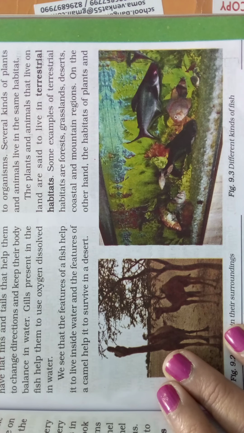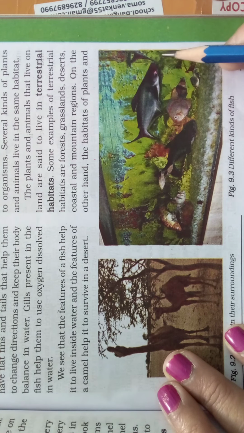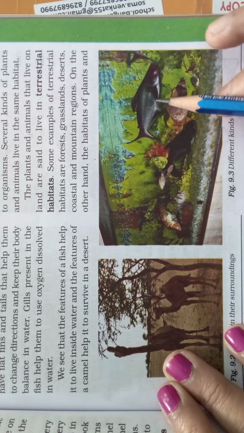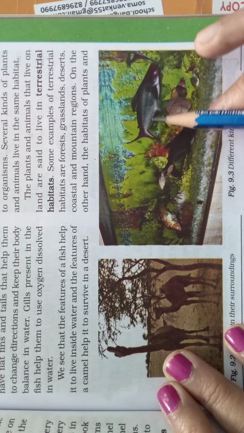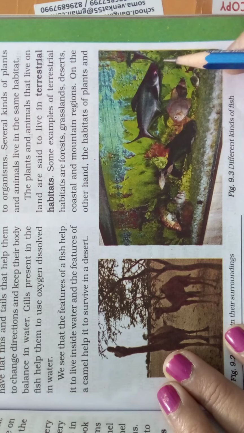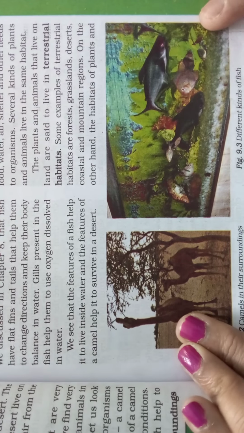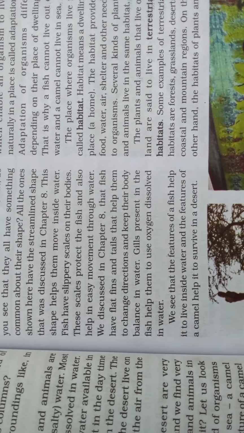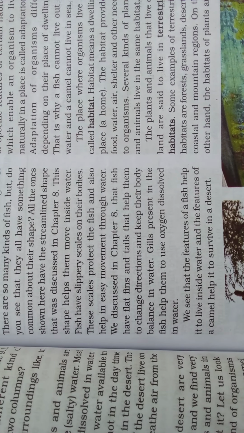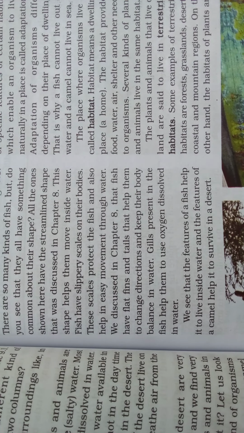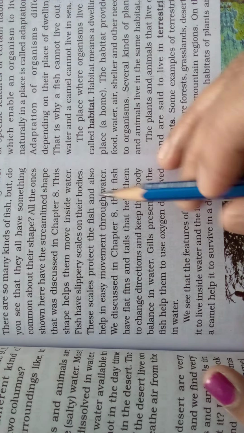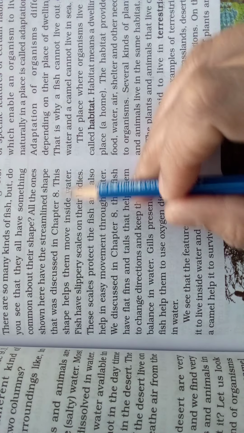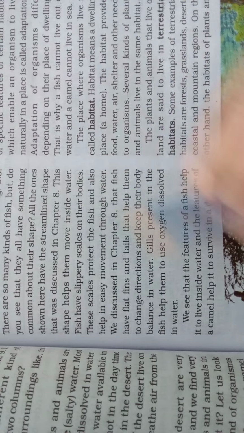So this helps the fishes to swim in the water. See here, it will push the water and the water will easily go. If the fish moves forward, the water will go away in this way, so that the fish can move in the forward direction. Understood, children? So this is nothing but the streamline structure of the body, the streamline shape of the fishes. This shape helps them move inside the water.